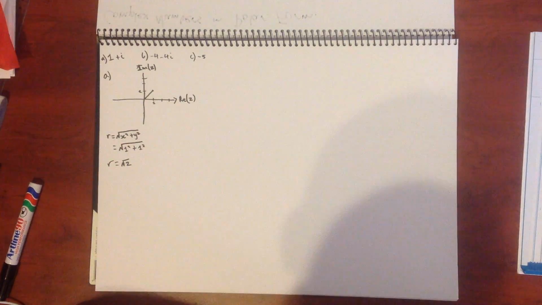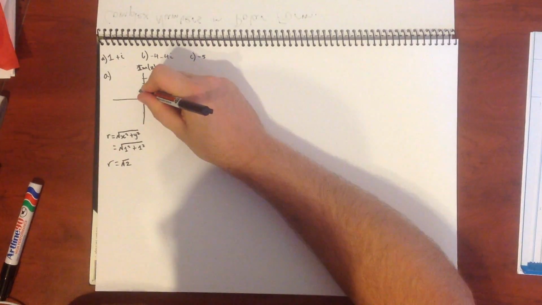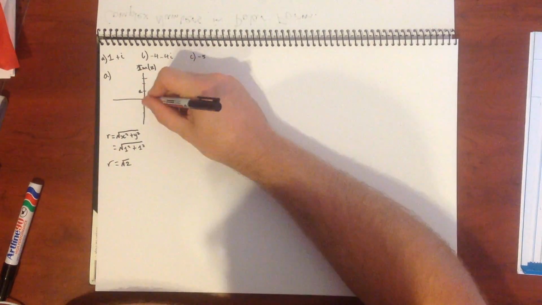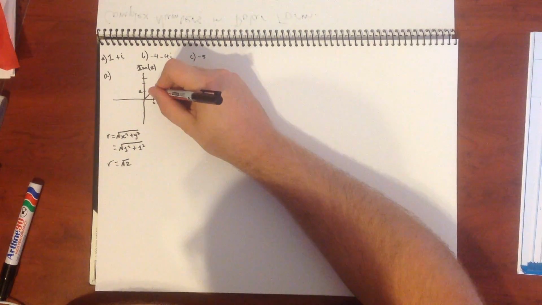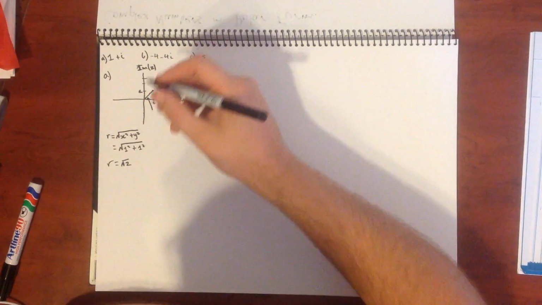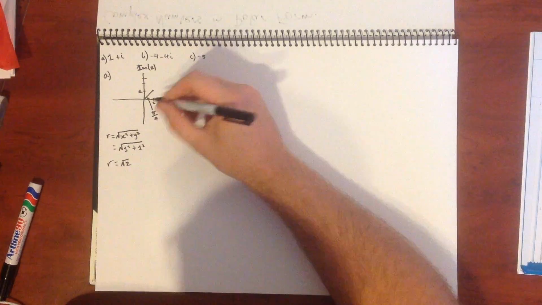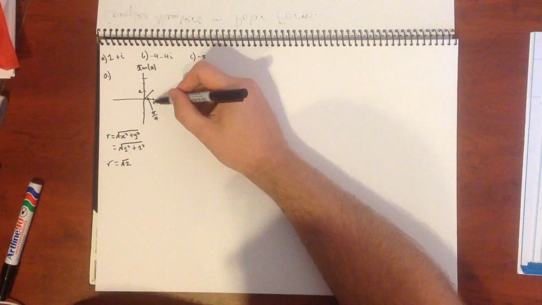Right, now we need to go, well, what's our angle going to be? Well, we should be able to see pretty easily here without really doing any work that what we've got is an angle in here of 45 degrees, or pi on 4. Okay, simply because we're going across as much as we're going up.